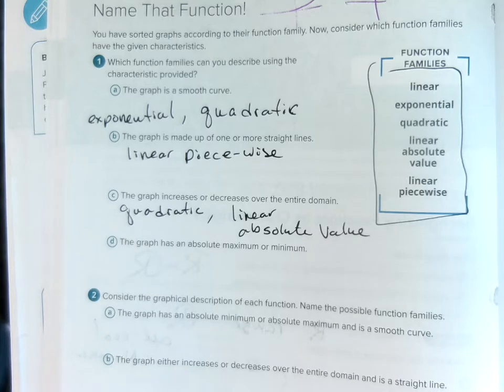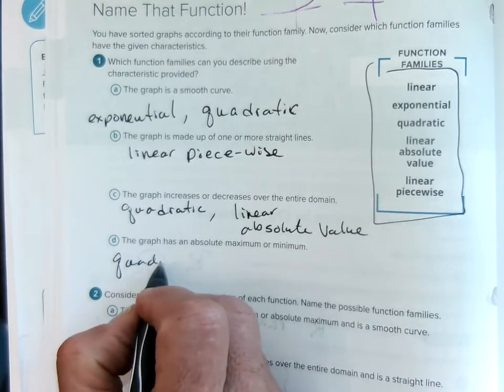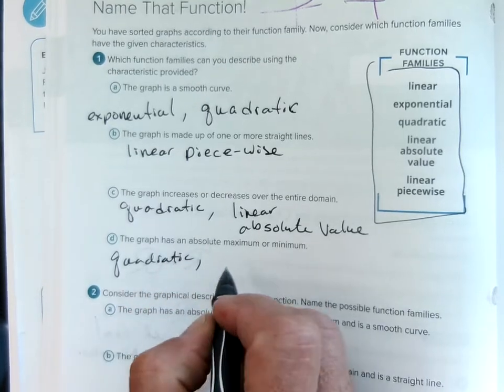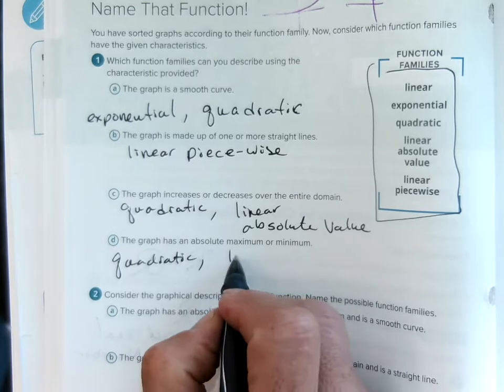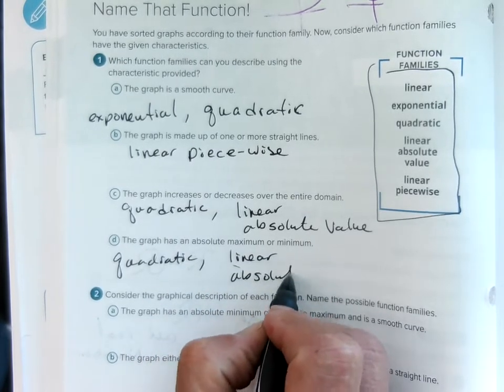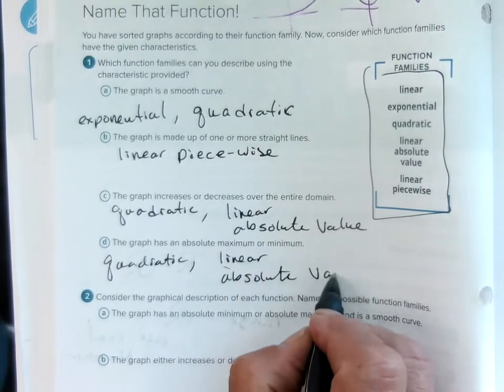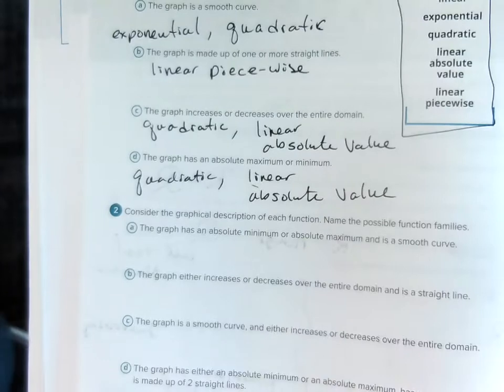The graph has an absolute max or absolute min. Same thing. It could be a quadratic. It could also be an absolute value, linear absolute value. And again, if you need to pause, just ask, okay?